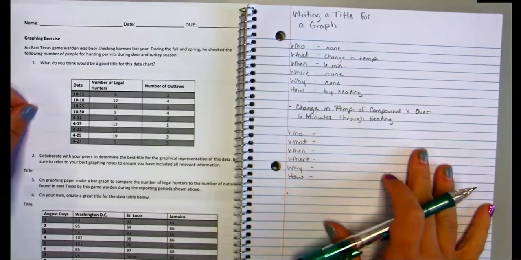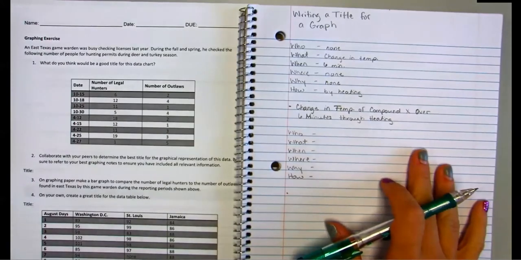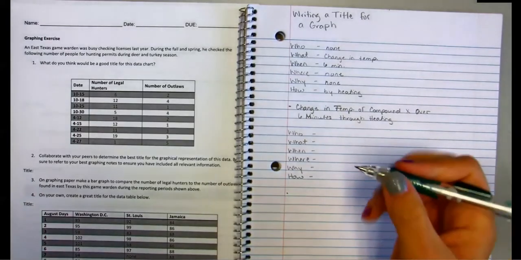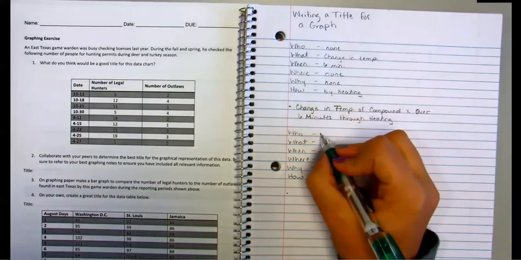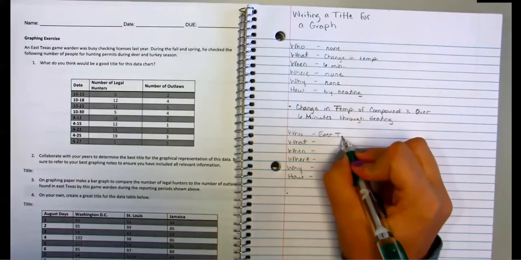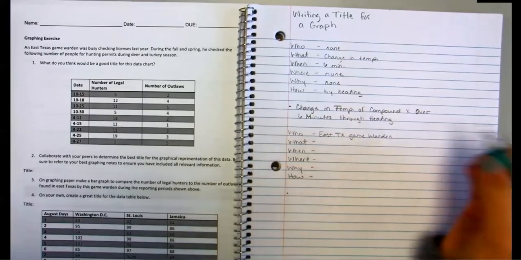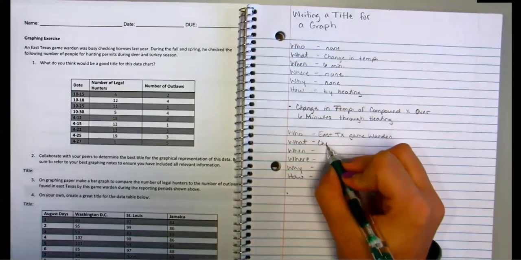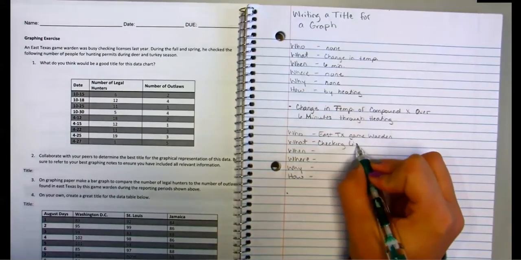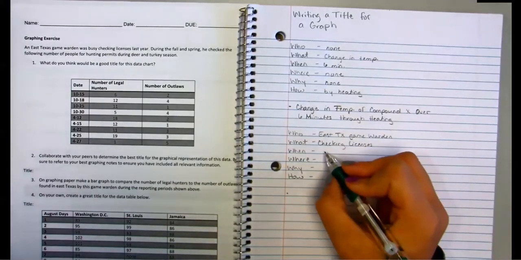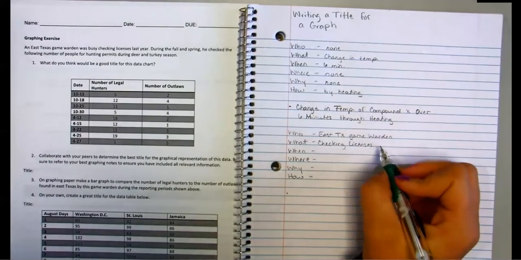It says an East Texas game warden was busy checking licenses last year. During the fall and spring, he checked the following number of people for hunting permits during deer and turkey season. So we want to know what a good title would be. Do we know who? Yes, it's an East Texas game warden. Do we know what he was doing? He was checking licenses. He checked the following number of people.